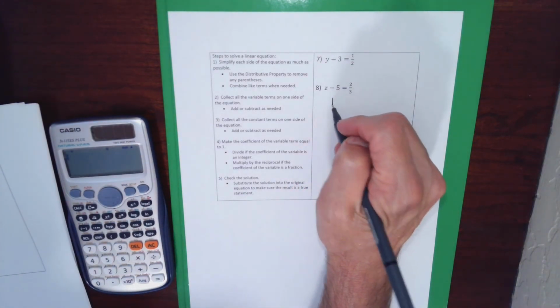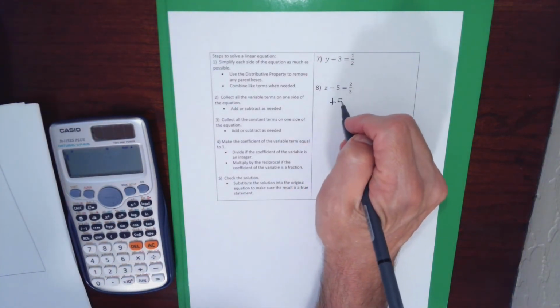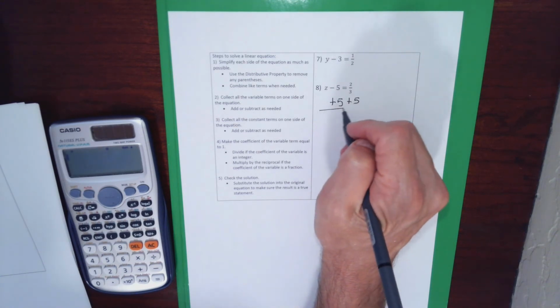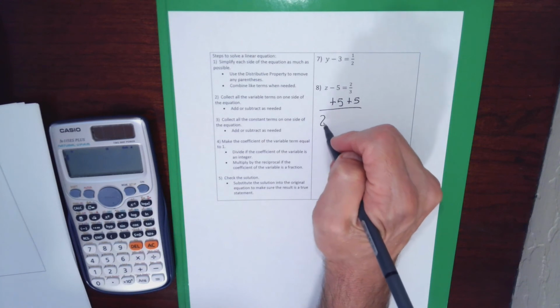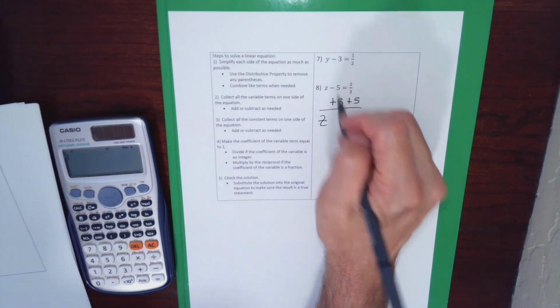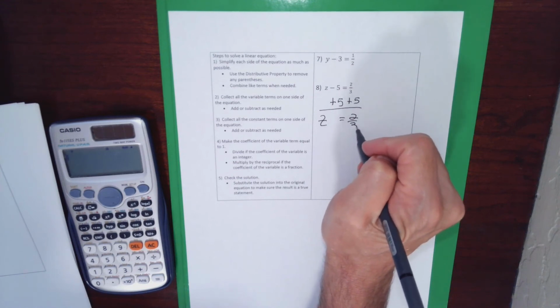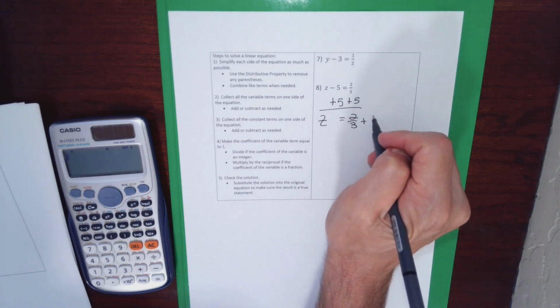Problem 8, I need to isolate the z this time, and I'm going to write my z with a line through them because otherwise my z's look like 2's. So I'm going to get z on the left-hand side. I'm canceling out the 5's. And on the right-hand side, I have 2/3 plus 5.